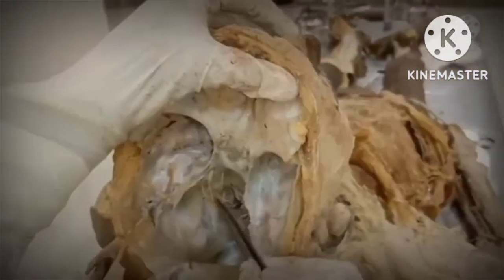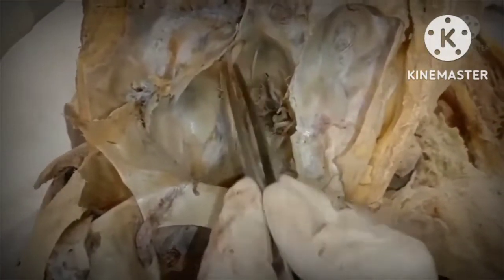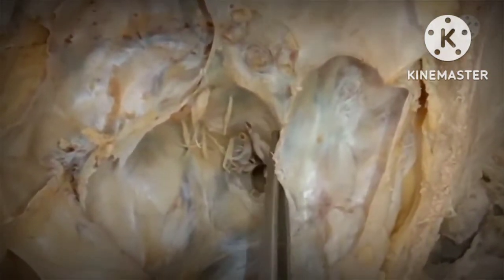Now, how did we number these nerves? From top to bottom, from front to the back, these nerves are given the names 1, 2, 3, 4 and 5 until the 12th. This thin, small nerve you can see is the sixth cranial nerve, which is called abducent.